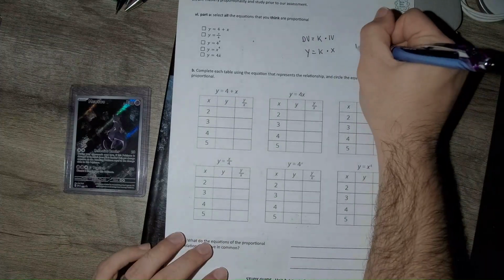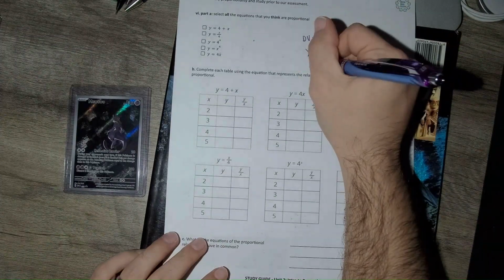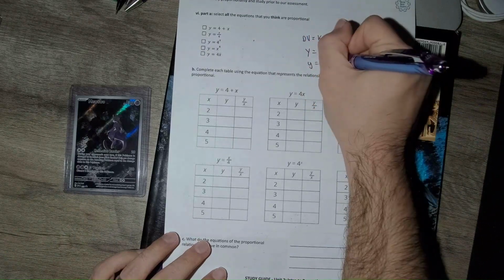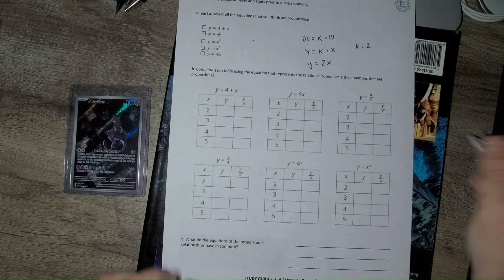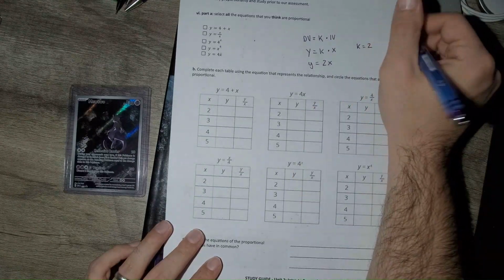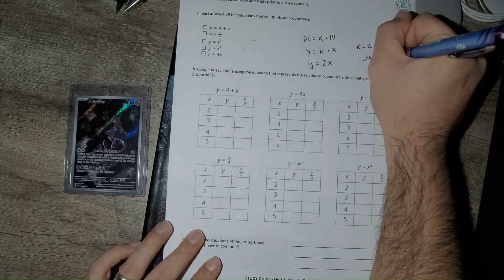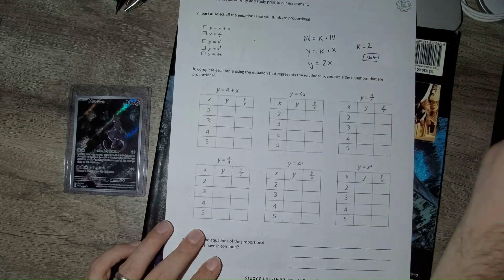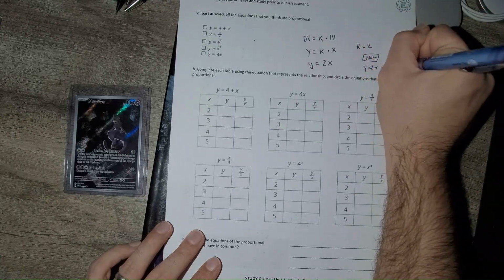And so let's say our constant of proportionality in this case is 2. A proportional equation could be y equals 2 times x. Here, this side is proportional, but an example that's not proportional would be y is equal to 2x plus 4.